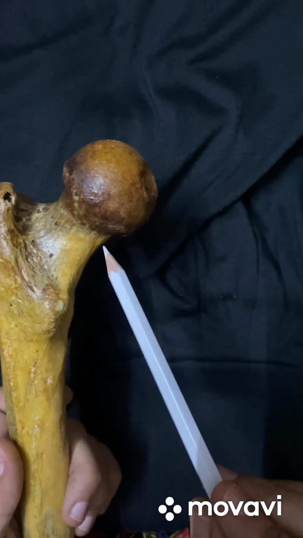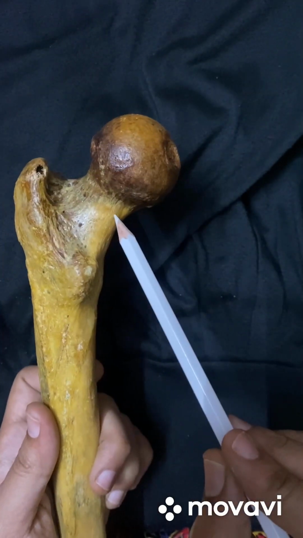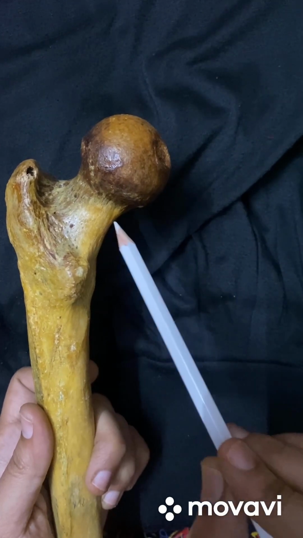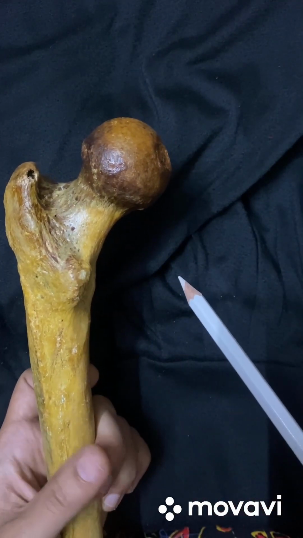So from the neck to the shaft, the angulation is about 125 degrees.